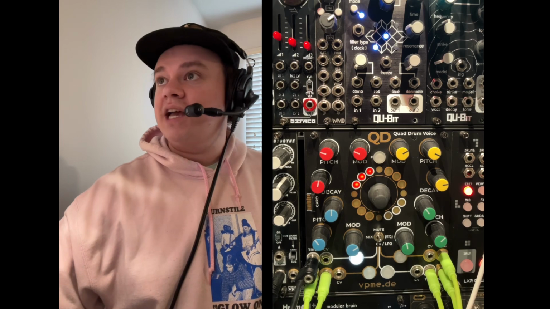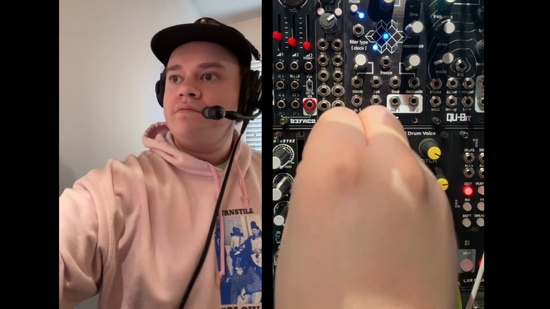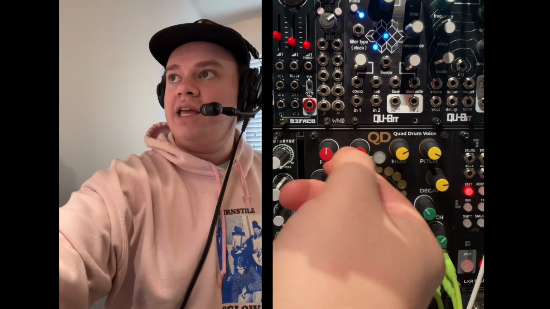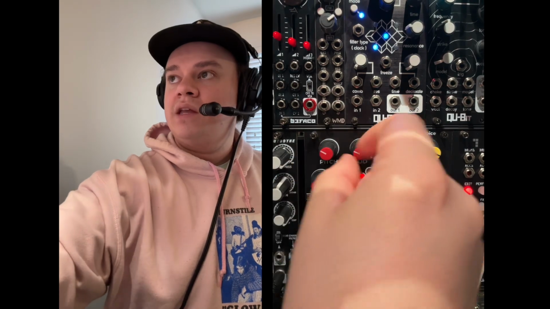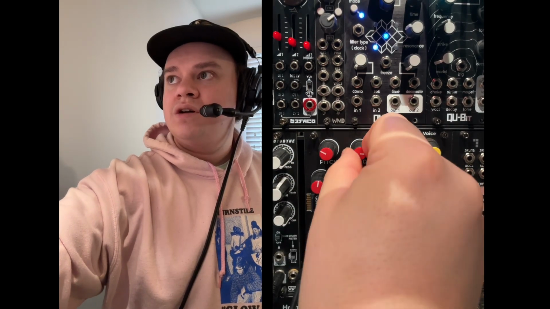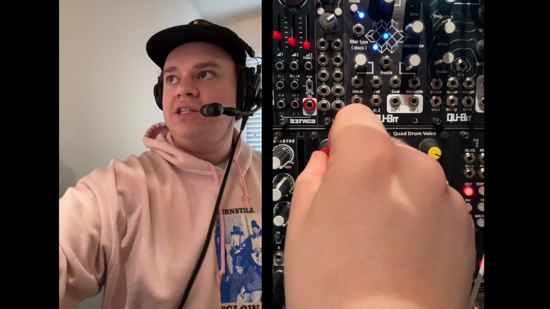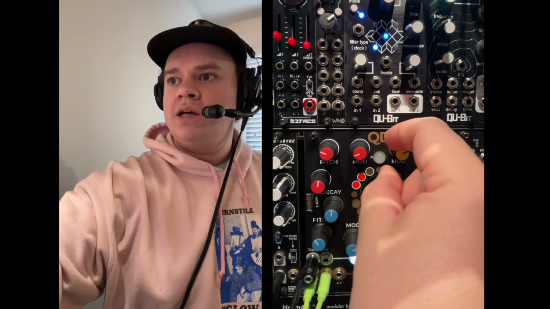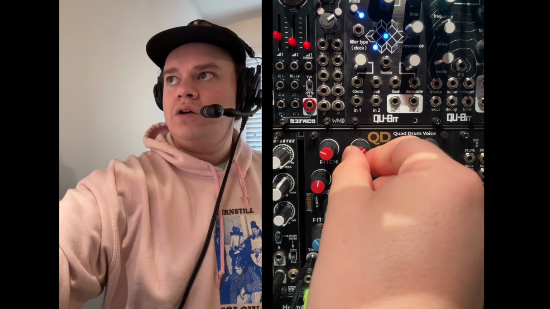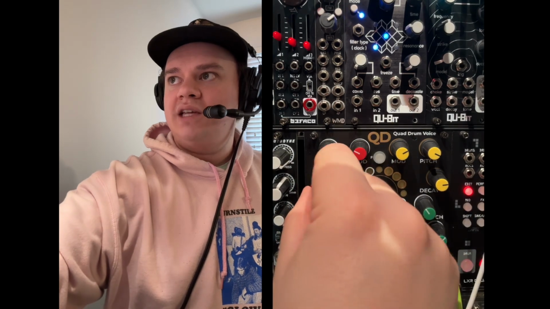Each of the 4 voices has a pitch control. Right now we're using a kick voice. Has a mod control, which I think is different based on the algorithm, and then a decay.